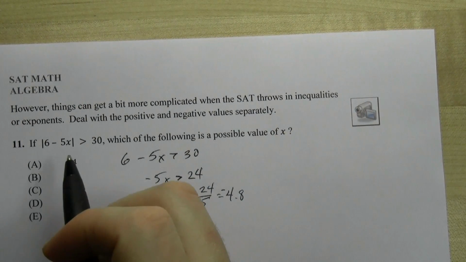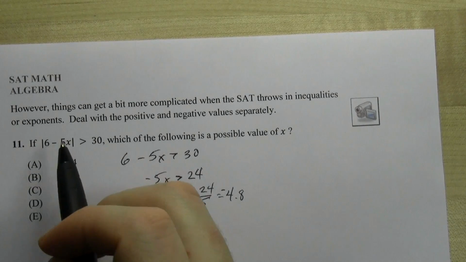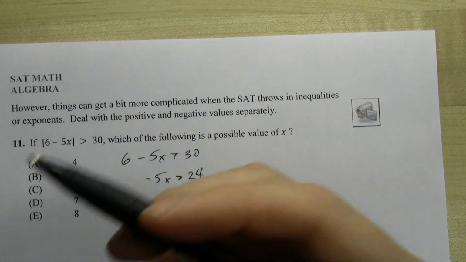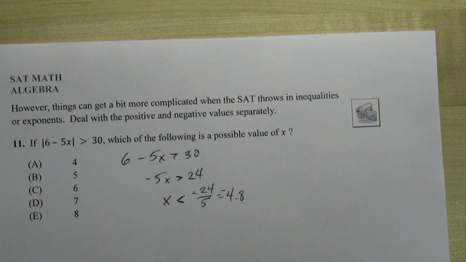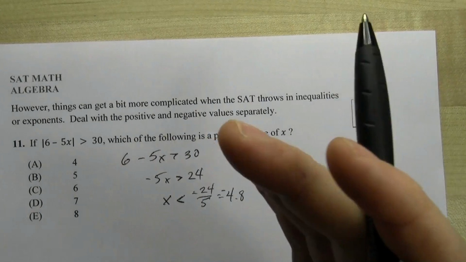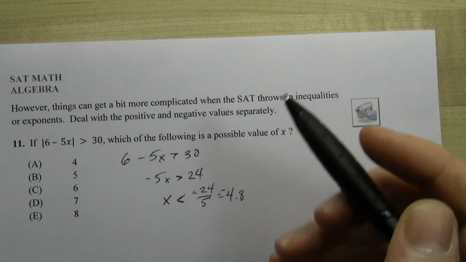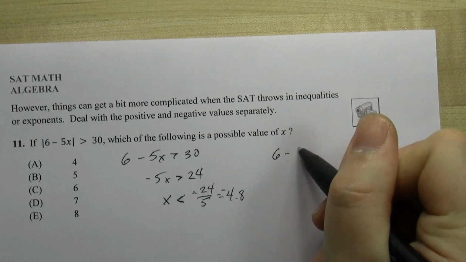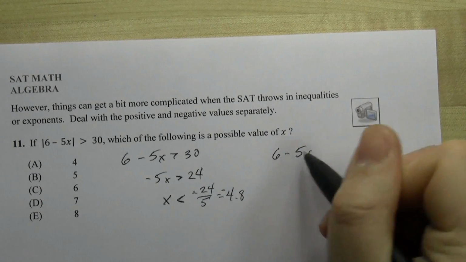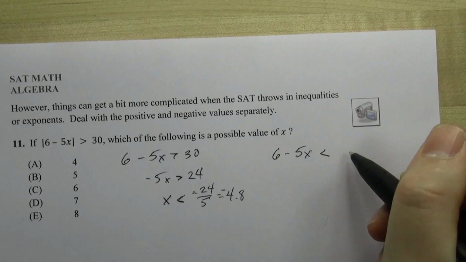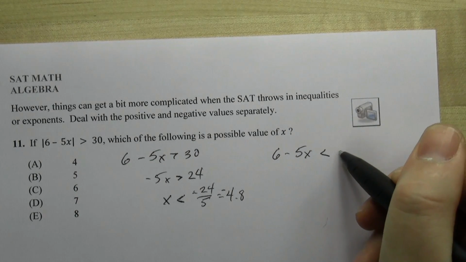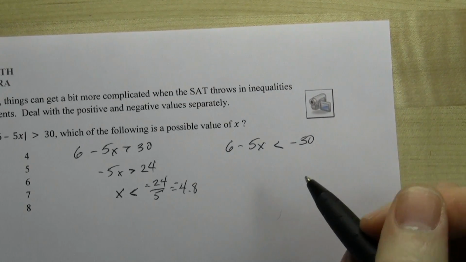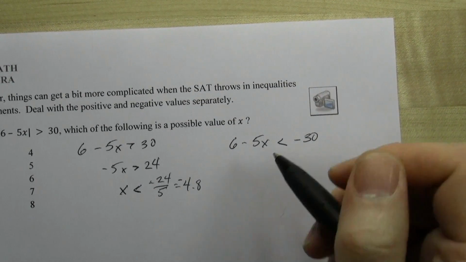And then I say, well, it also has to be that the number here has to be greater than 30 when I take the absolute value, but therefore it could be negative. It could be negative 31, negative 32, negative 33. That is, the number itself has to be less than negative 30. So the way you deal with these situations is you get rid of the absolute value sign again on the left-hand side, but you flip the inequality sign, and then you flip the sign of the other side of the inequality. So in this case, it's 6 minus 5x is less than negative 30.